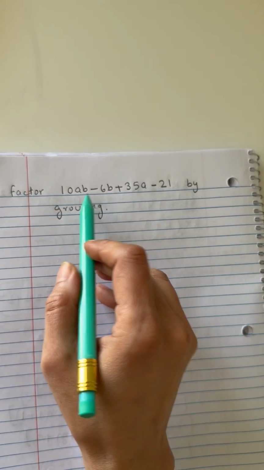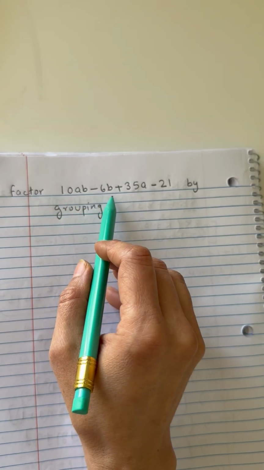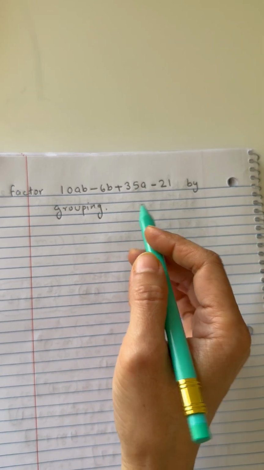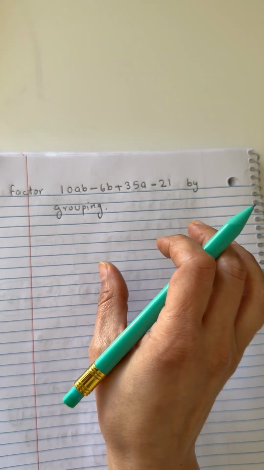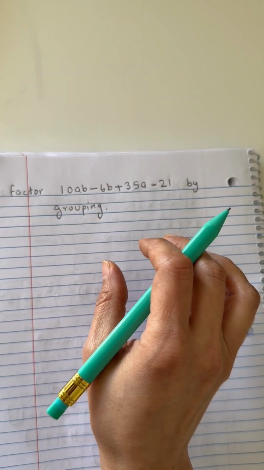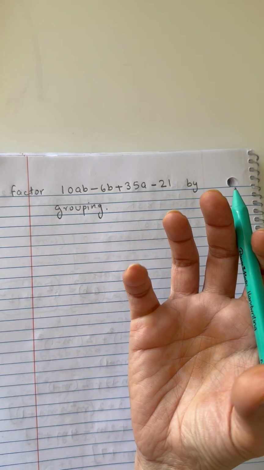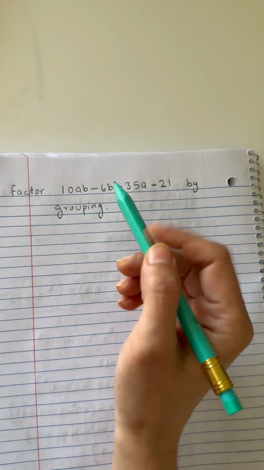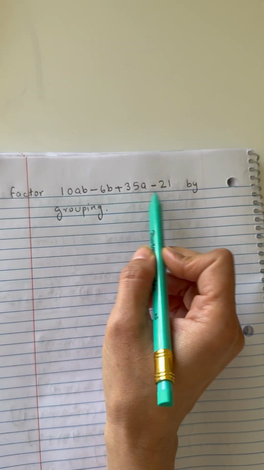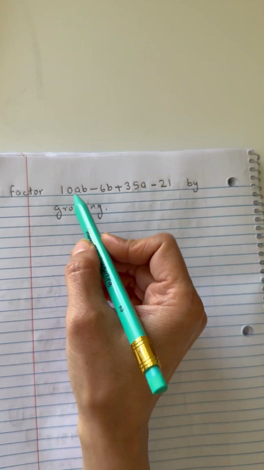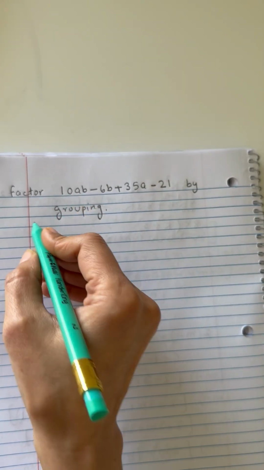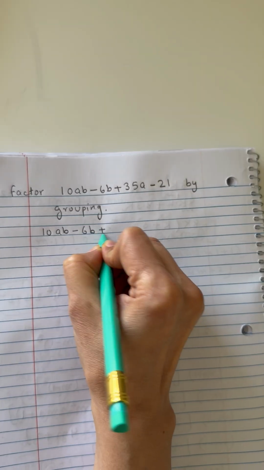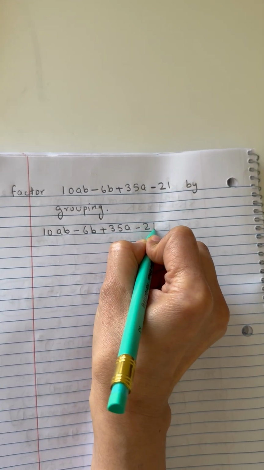So let's try grouping. In grouping, we'll group the terms in a way that I can find something common in them. So at the end, we are using the GCF method. But how can we use GCF? By grouping the terms which have a GCF common between these two or three terms. So let's see. I don't see anything common here, but let's do one thing. Let's break it apart. So I can write my question here again. 10ab minus 6b plus 35a minus 21.